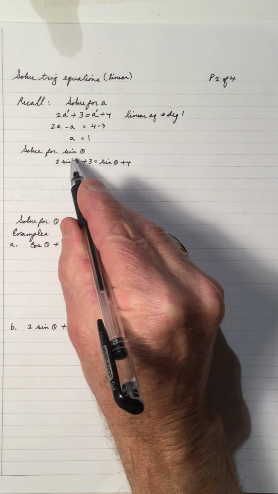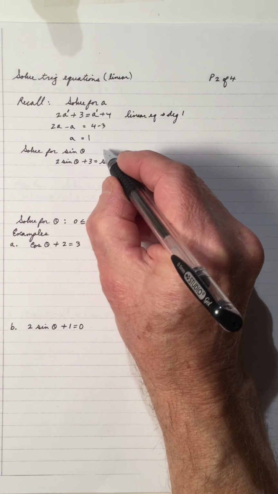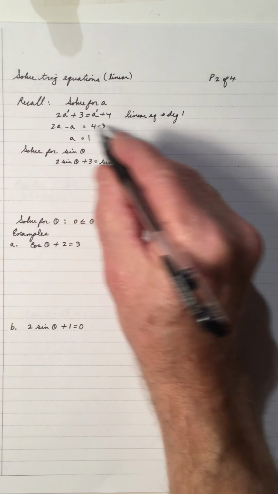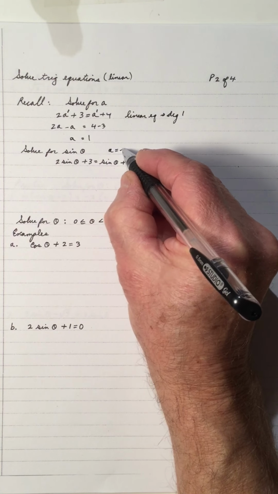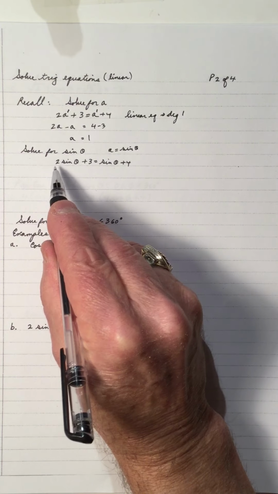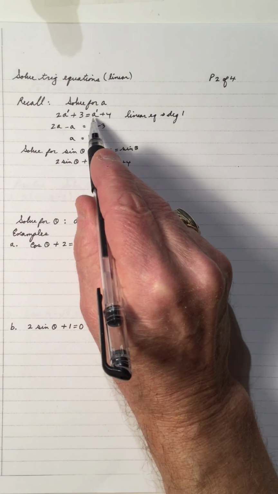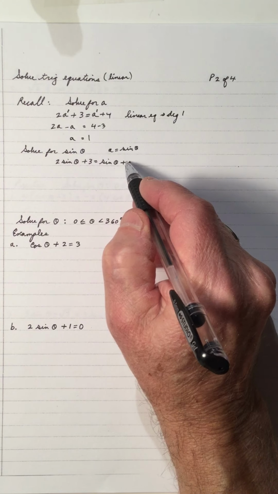Solving for sine, so I wrote down 2a. What I did is the same as saying that a is sine theta. So 2a is 2 sine theta plus 3 equals a, which is sine theta, plus 4.